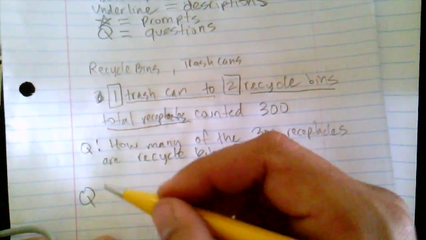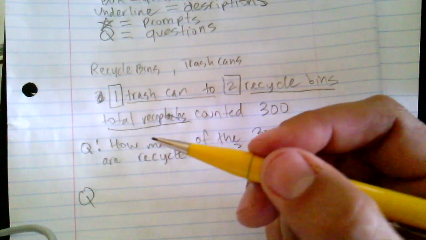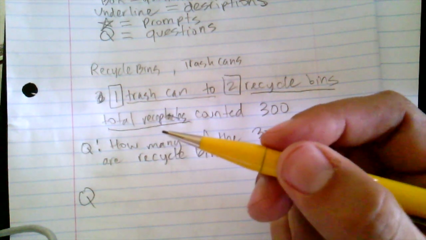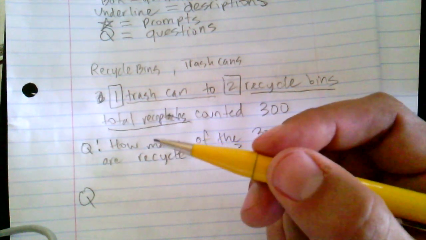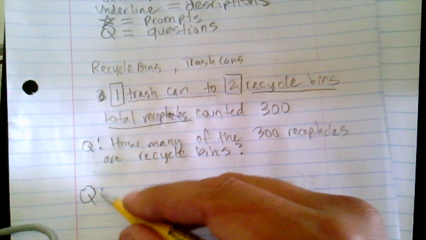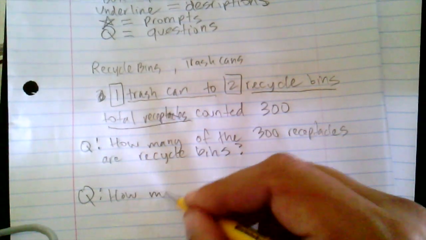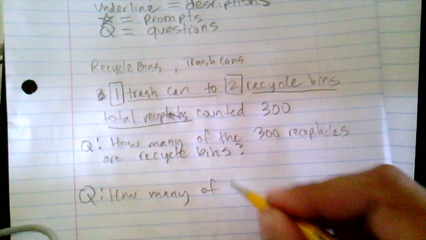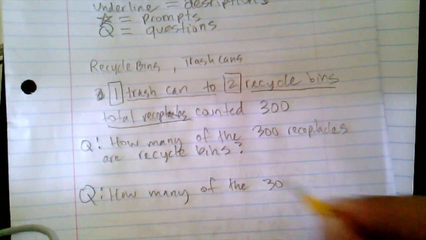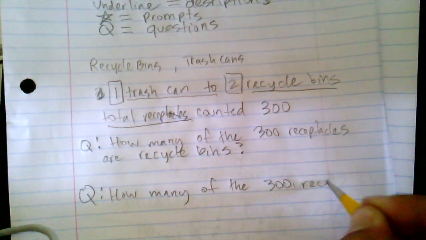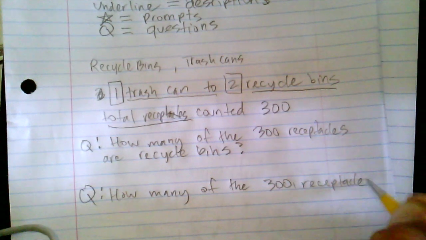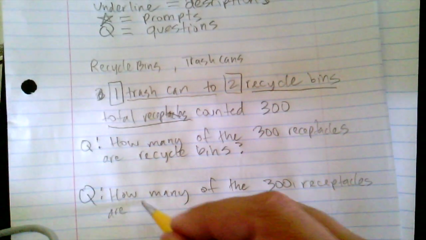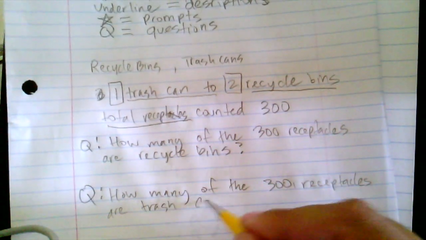And the second question, which we also put a Q next to, how many of the 300 receptacles are trash cans?